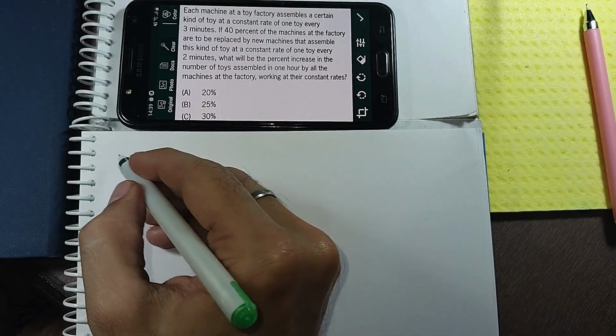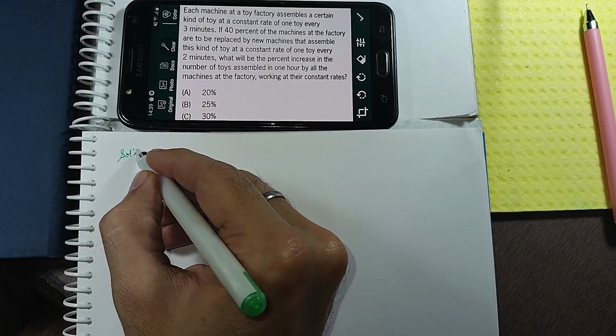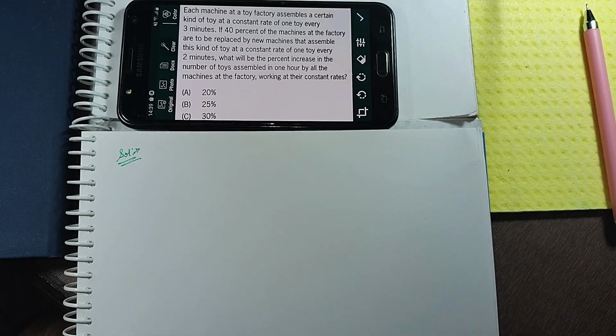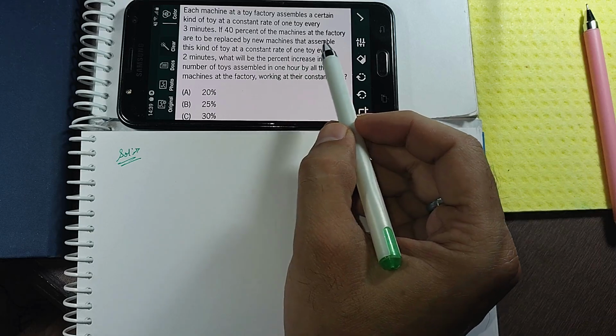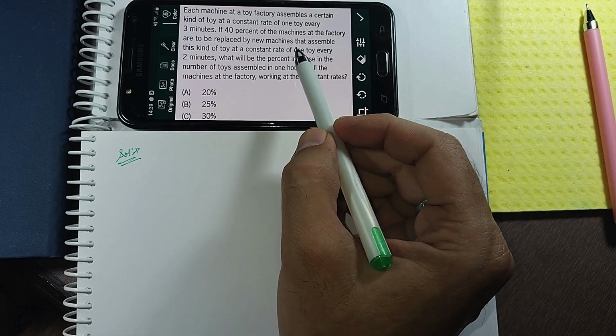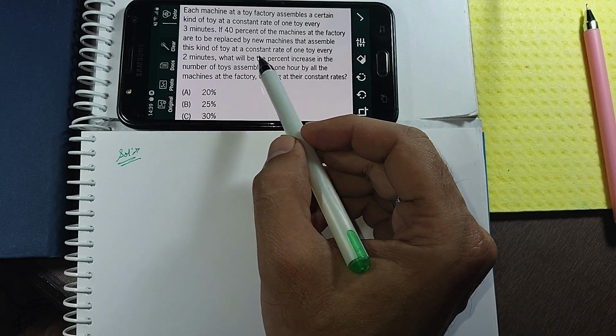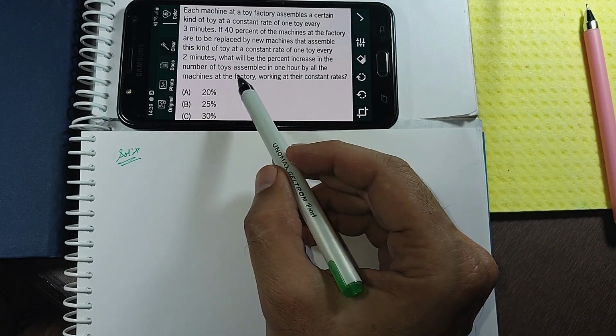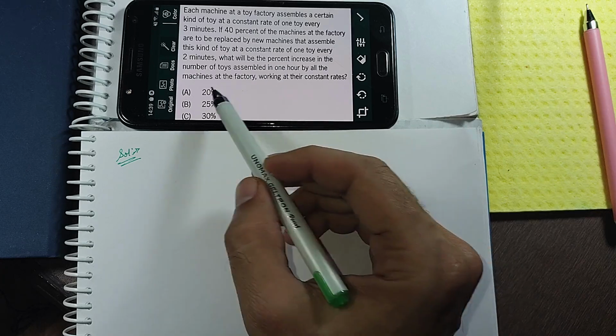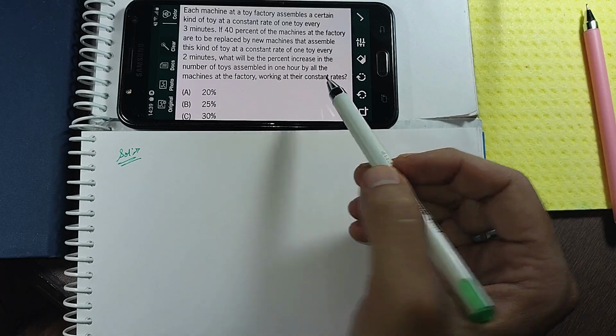Each machine at a toy factory assembles a certain kind of toy at a constant rate of 1 toy every 3 minutes. If 40% of the machines at the factory are to be replaced by new machines that assemble this kind of toy at a constant rate of 1 toy every 2 minutes, what will be the percentage increase in the number of toys assembled in 1 hour by all the machines at the factory working at their constant rates?